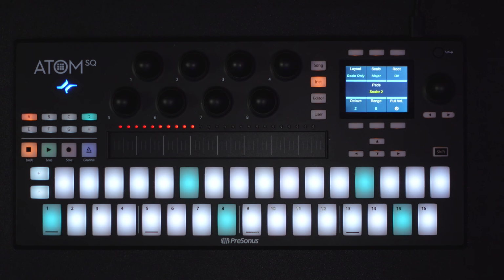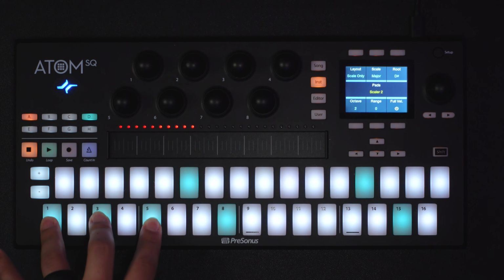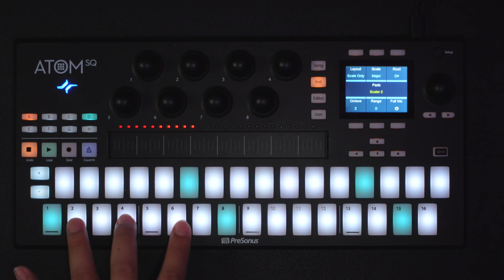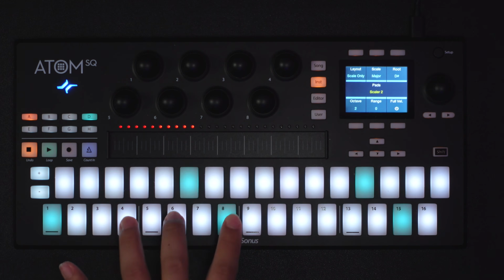Using that knowledge, we can come back to our Atom and play chord progressions easily using the same pad numbers from the bottom row. Whenever you play a chord on the SQ using the play one, skip one shape, the first note that you play will always be the chord number of the scale you are in. So for example, that there is an E flat major, yes, but it's also the first chord of the scale. If I move this up one like I showed you before, then this is the second chord of the scale, and so on and so forth.